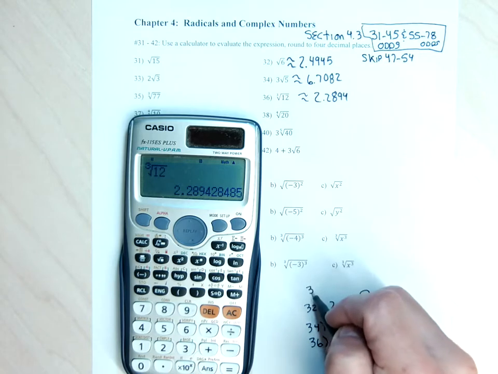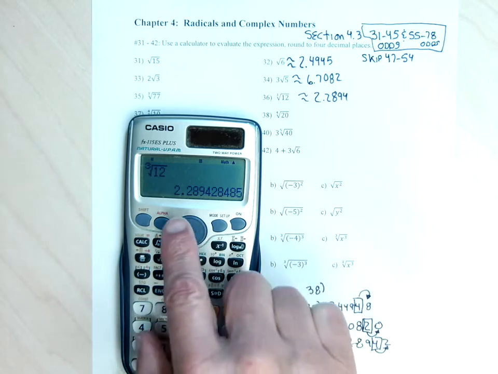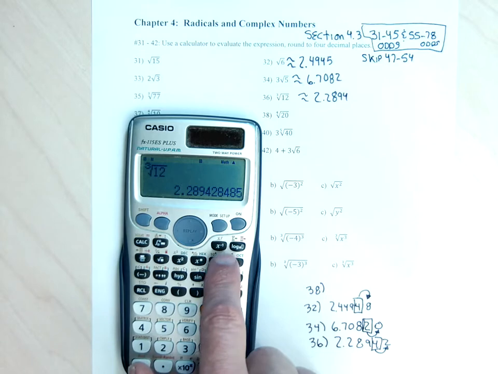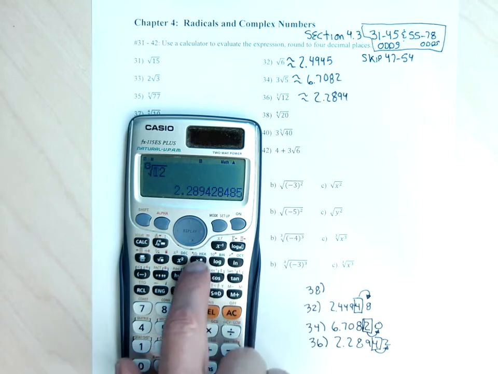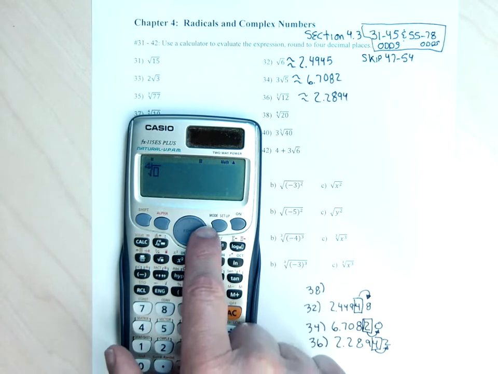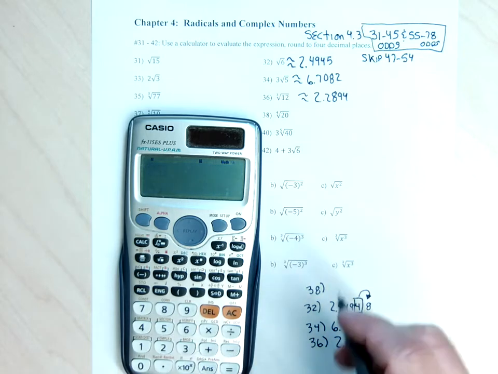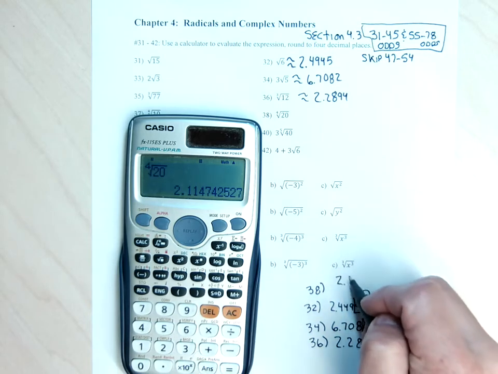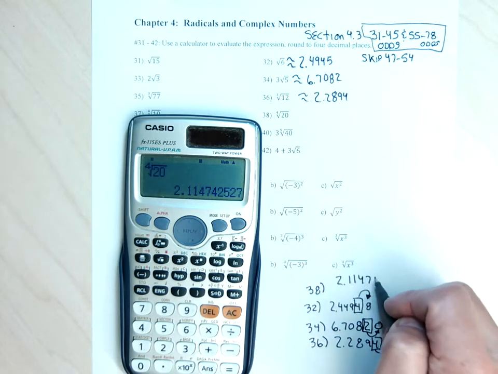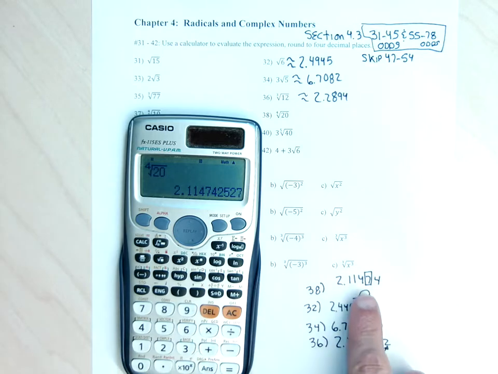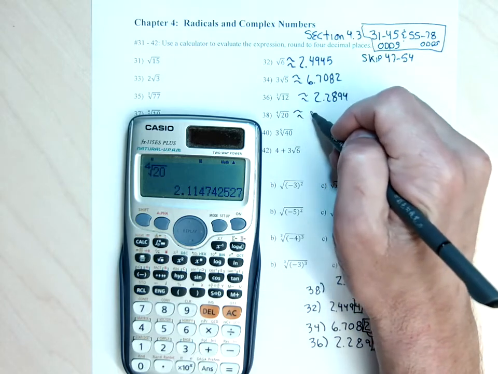38 wants me to do the 4th root of 20, so Shift and this exponent key, fourth root of 20, and I get 2.11474. The number in the fourth decimal place is either going to remain a 7 or round up to an 8. That has to do with the number in the fifth decimal place. Since that's not big enough, I'm going to leave that at a 7.